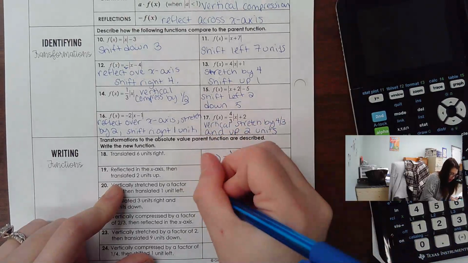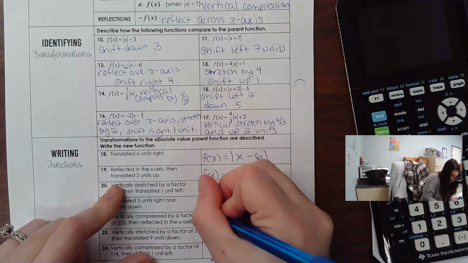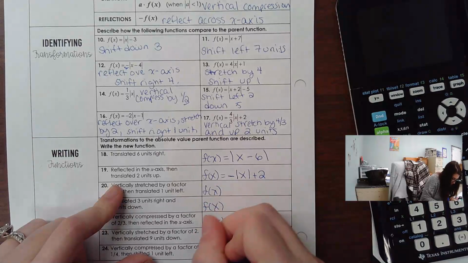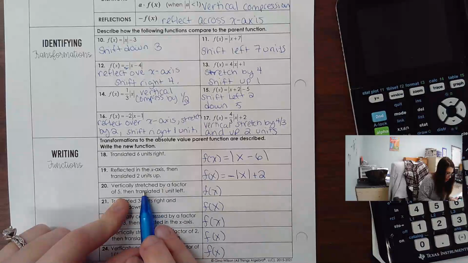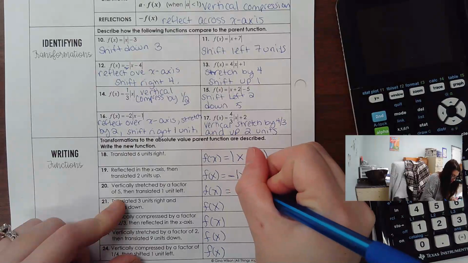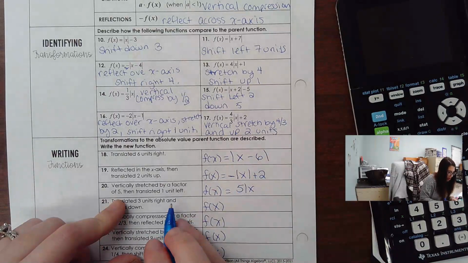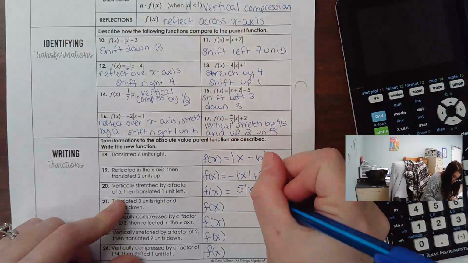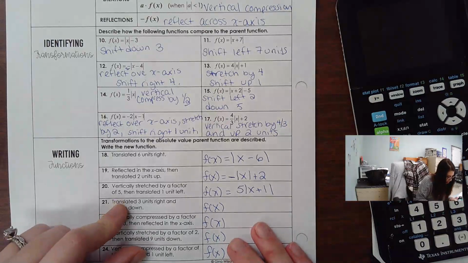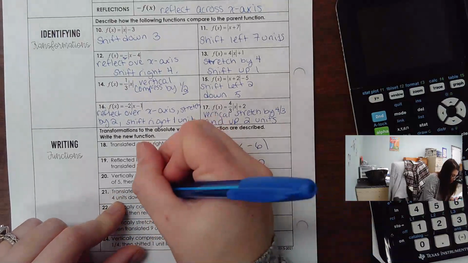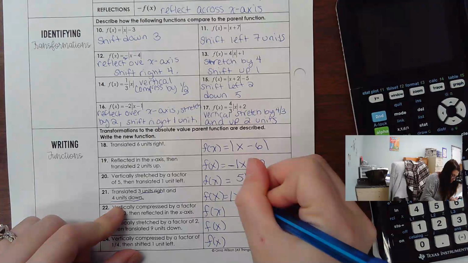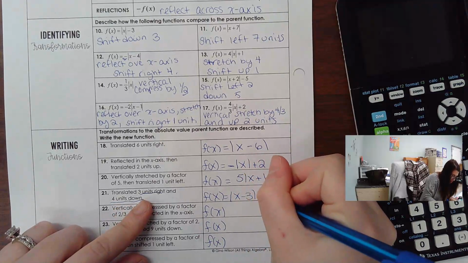I think I should just write f of x at the beginning of everything, just so I don't forget. Vertically stretched by a factor of 5, so that means there's going to be a 5 in front. And then translated 1 unit left, so that means +1. Translated 3 units right and 4 units down, so that's going to be a lot of minuses, so x minus 3 minus 4.